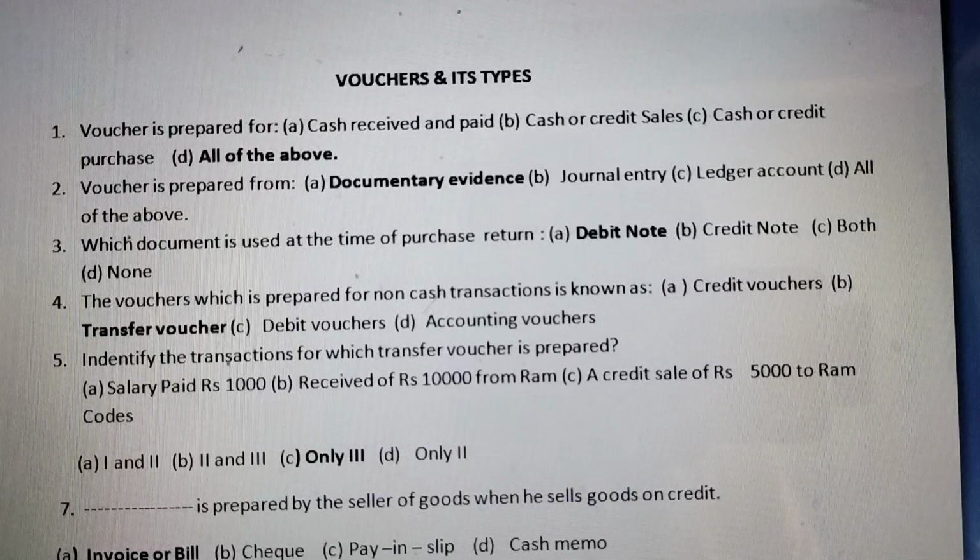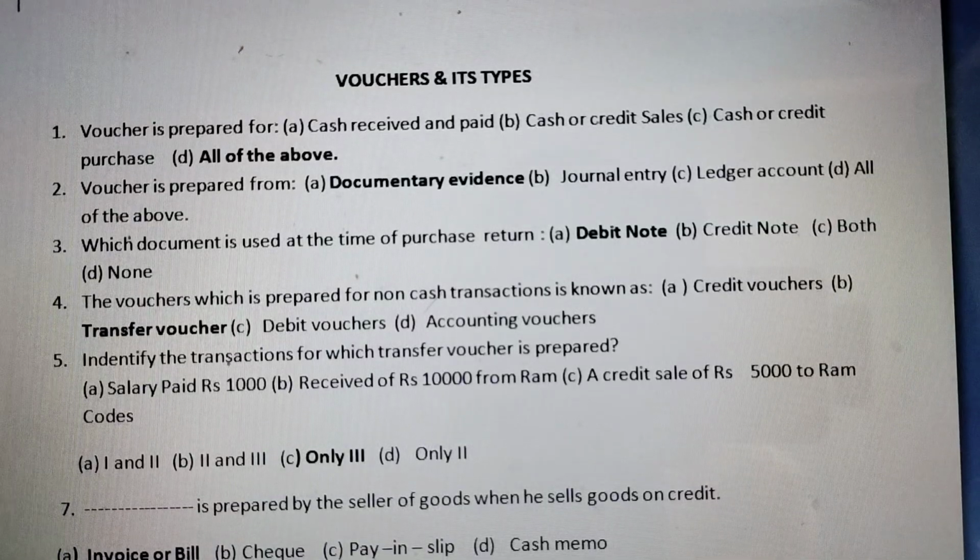I'm back with some important MCQ questions relating to class 11 commerce semester exam, which is going to start from 13th September 2014. So today I want to start with the vouchers and its types.